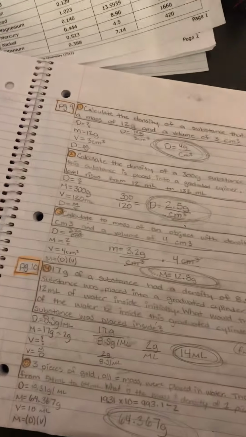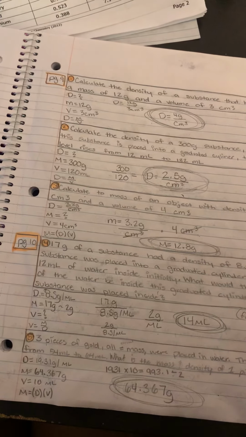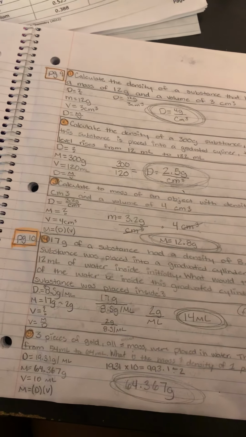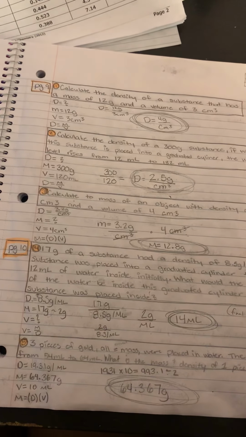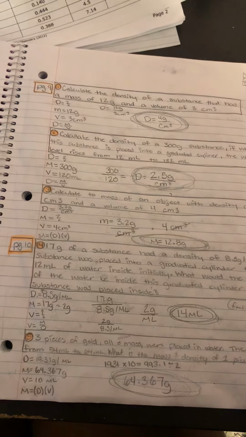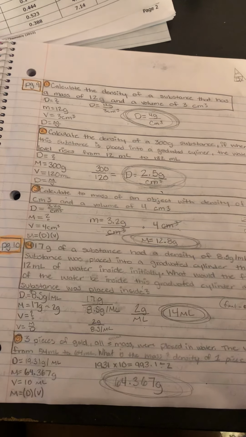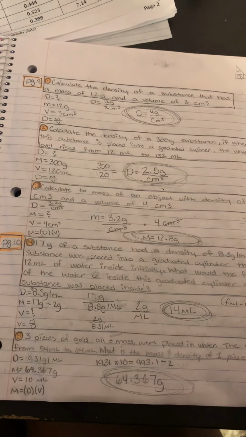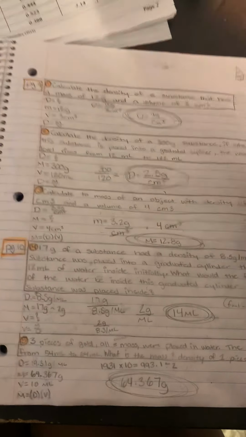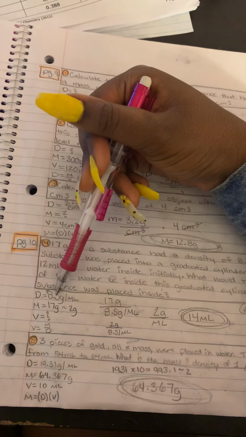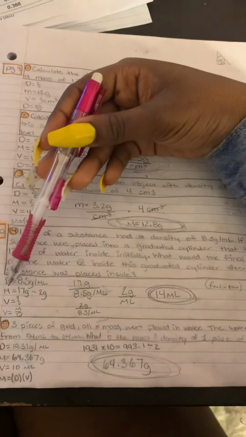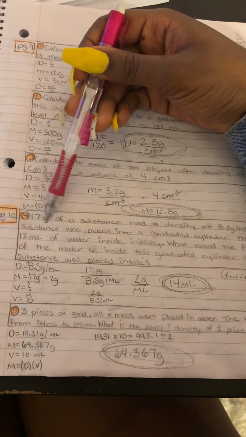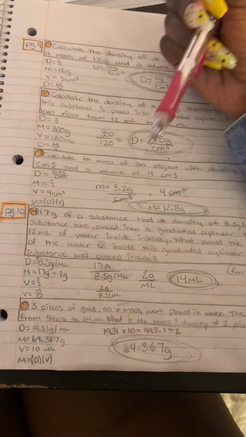The next one we're going to do is 4. The problem reads, 17 grams of a substance had a density of 8.5 grams per milliliter. If this substance was placed into a graduated cylinder that had 12 milliliters of water inside initially, what would the final level of water be inside the graduated cylinder after the substance was placed in? Again, we're going to go over what we know. Density is 8.5 g per milliliter. How do we know that? Because it said it in the problem. It's a given. The mass was 17 g. They gave us the 17 g. And then we're trying to figure out what the volume was.